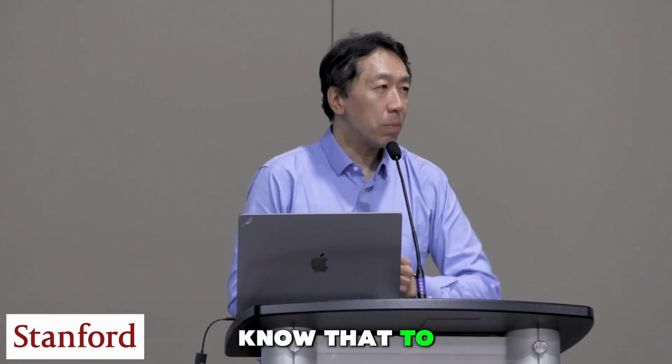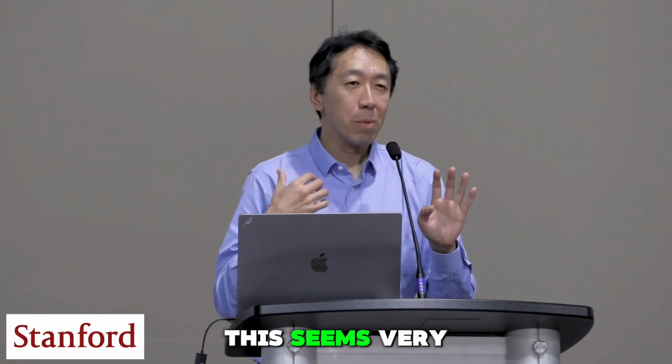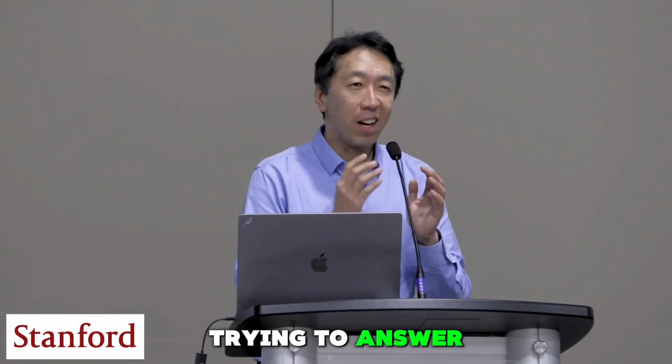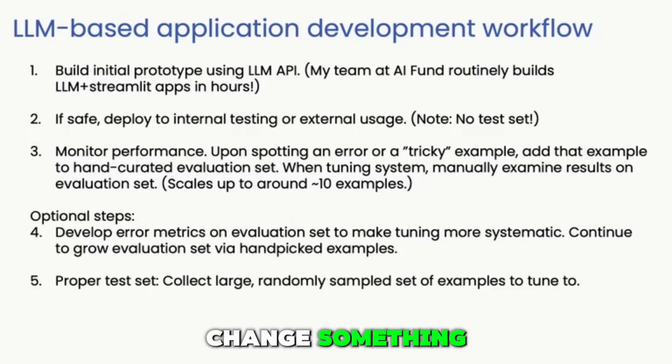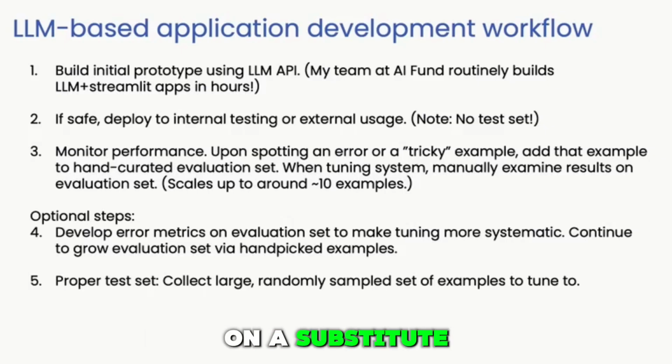And so I know that to people building machine learning, where we often say, what's a test set metric, right? This seems very strange, but this is actually how many teams are building LLM-based applications. And I am working on applications as well where we really care about that last 1% improvement. We're working on some applications where we're trying to answer questions and we really want to get it right. And so we do have examples where we have thousands of examples. And every time we change something, we evaluate it on thousands of examples and see if we can eke out that extra 0.5% improvement. But that's only on a subset of applications where you need that incremental improvement.